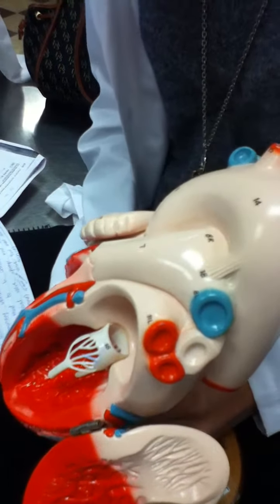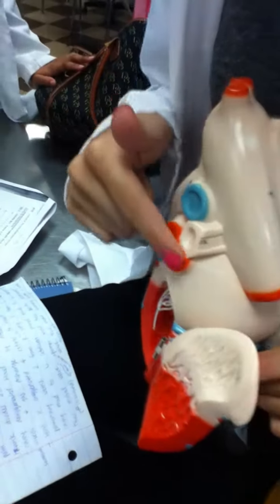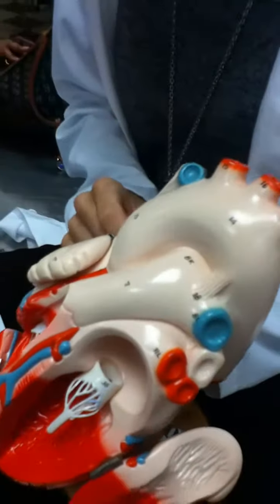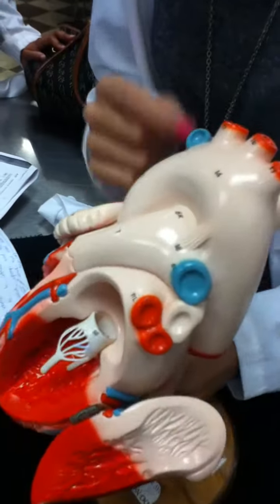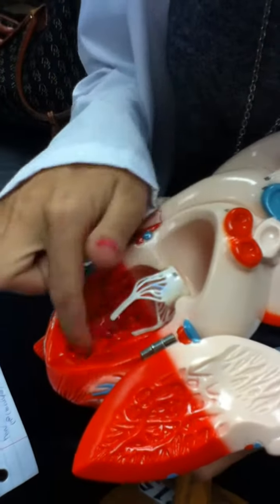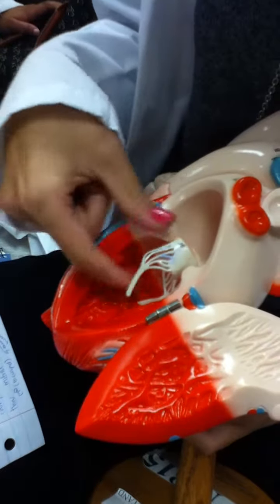Then the blood is oxygenated and it returns to the heart by the four pulmonary veins. These are the two left ones, and these are the two right ones. Then from there, they go to the left atrium, which is up here, and it pumps the blood to the left ventricle through the mitral valve or the bicuspid valve.